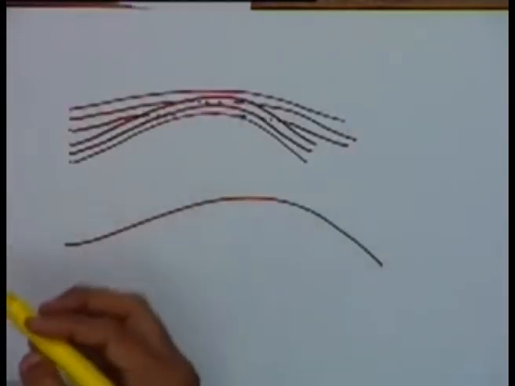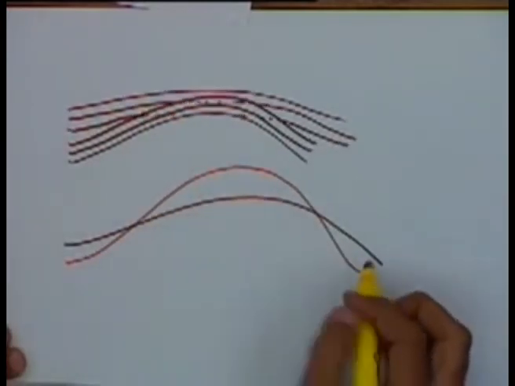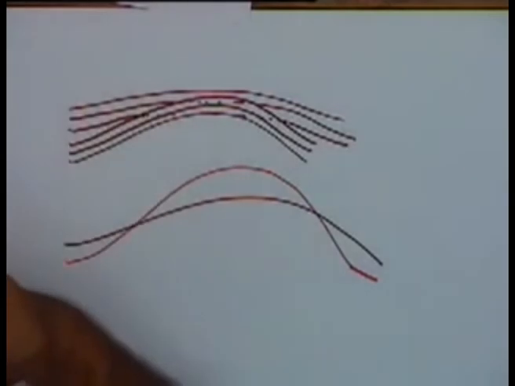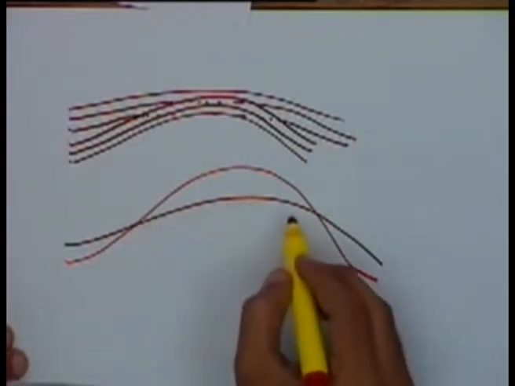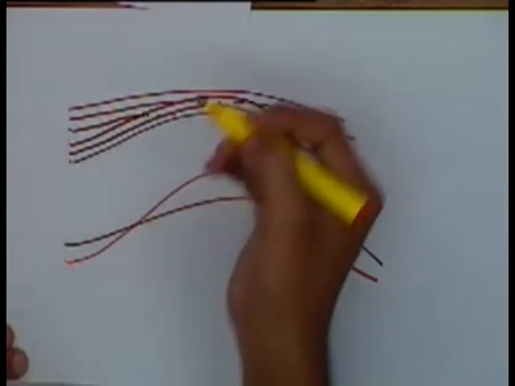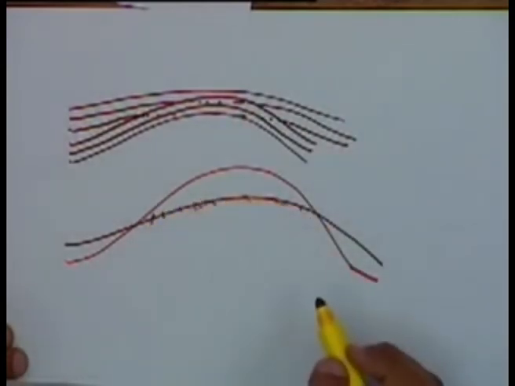Let's say the next curve looks something like this, and this curve in red is in a plane closer to the eye. So this portion of the curve is not going to be displayed now. I'll have to delete that. So a figure which has already been drawn, I'll have to go and rub this out. I don't want to do that.